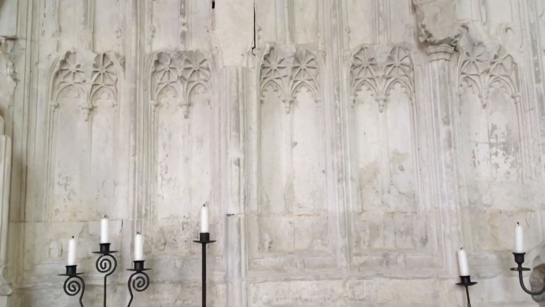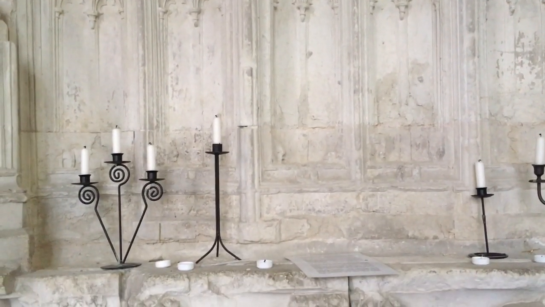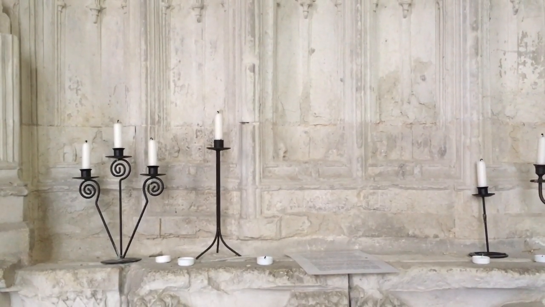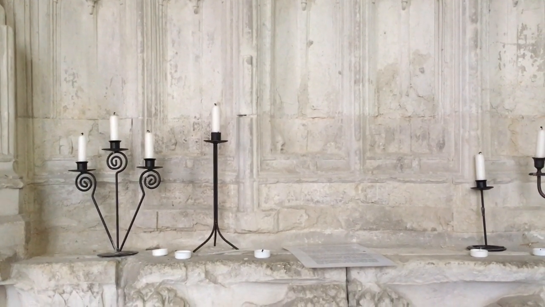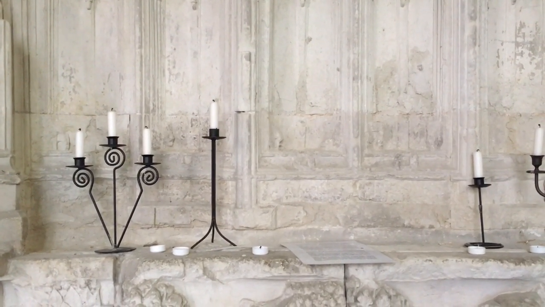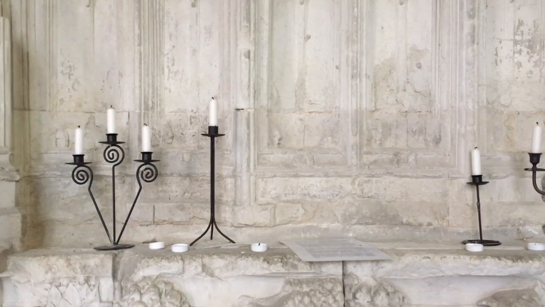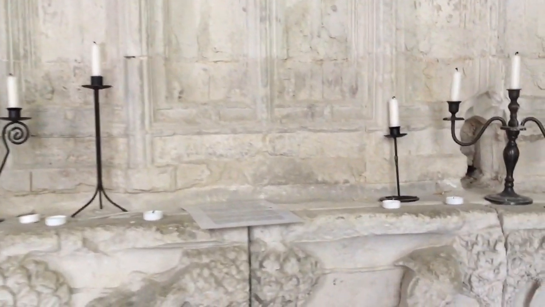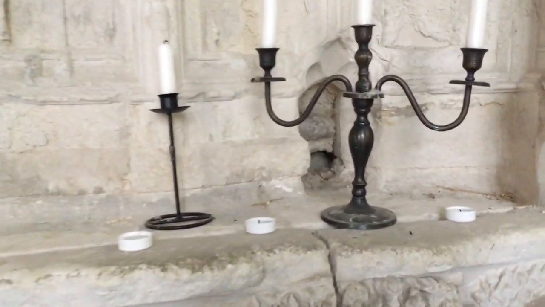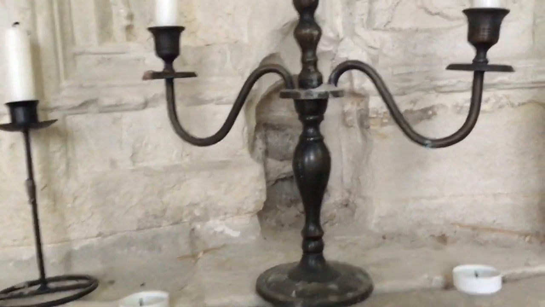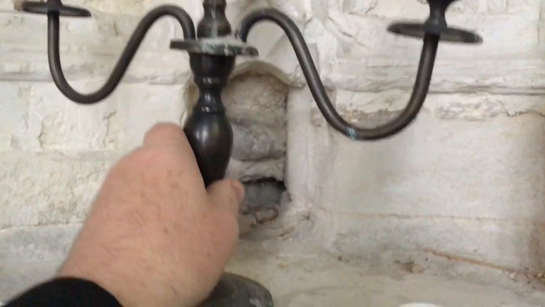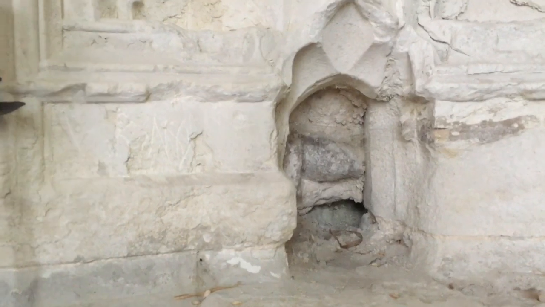Beneath it is the flat surface on which the sepulchre itself would have been placed. But in this particular instance, there's a very rare feature. Behind this candlestick is a hole.